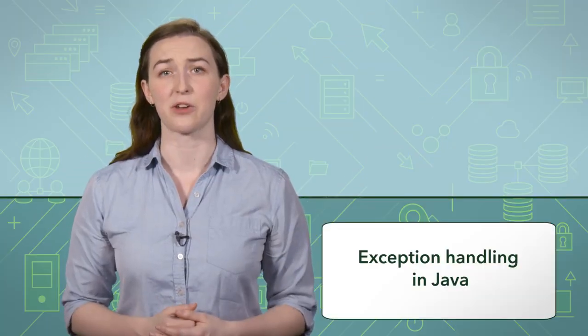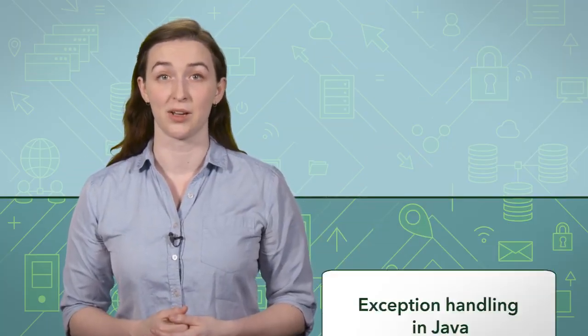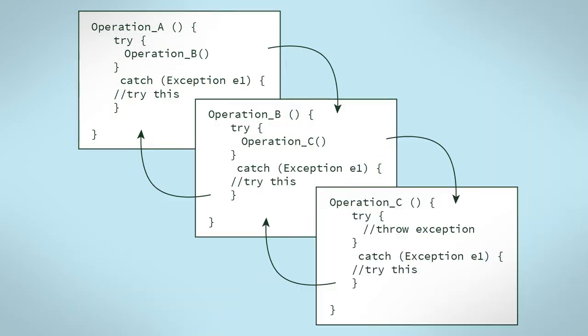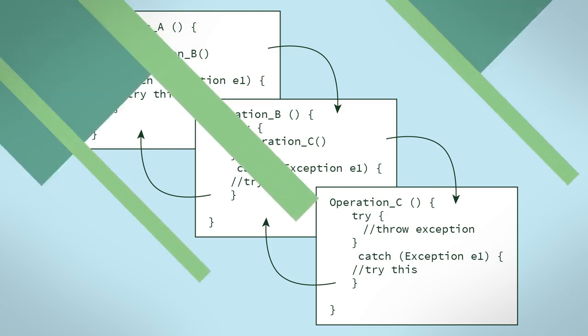You can also think of this pattern as similar to exception handling in Java. With exception handling, you write a series of try-catch blocks in your software to ensure that exceptions are dealt with properly. When an exception occurs, one of the catch blocks is expected to handle it.